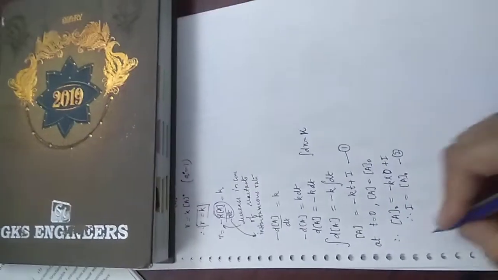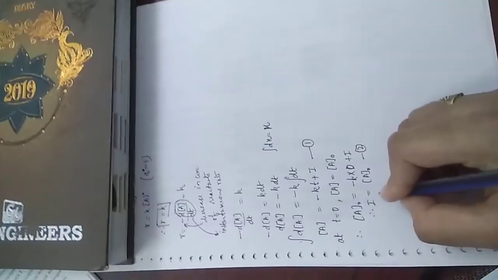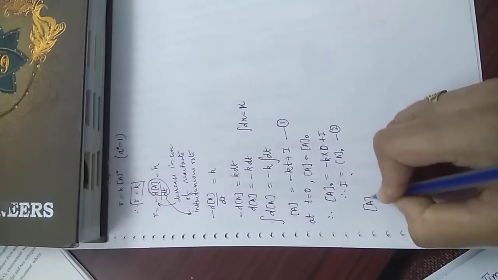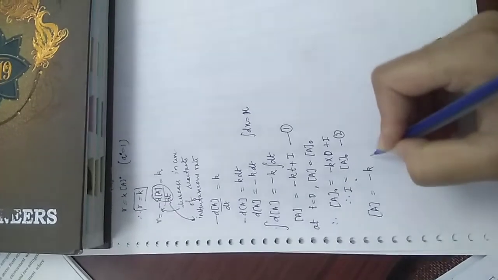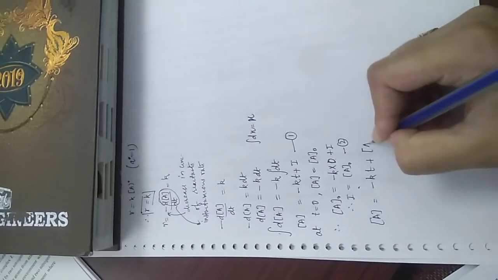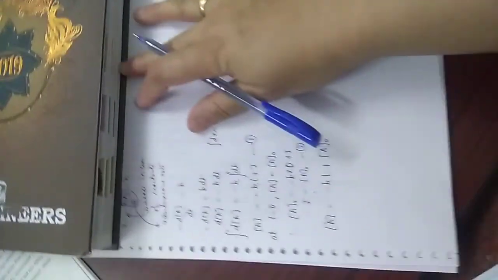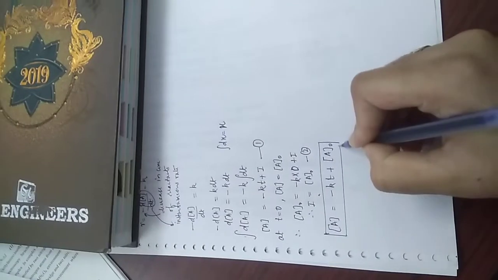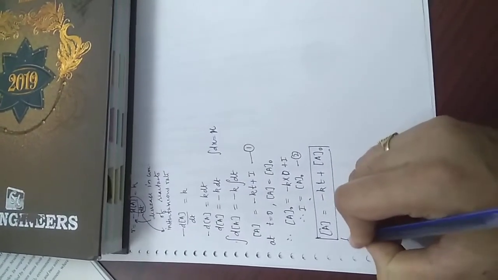Putting value of I into equation 1, we'll get a new equation, that is concentration of A equal to minus Kt plus A naught. This equation is our integrated equation for zero order.